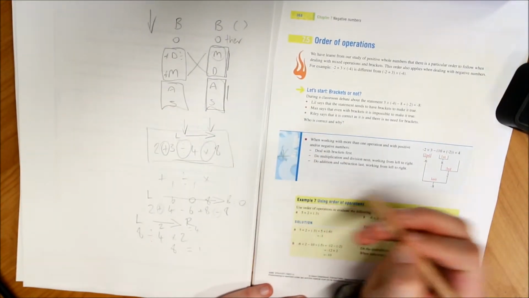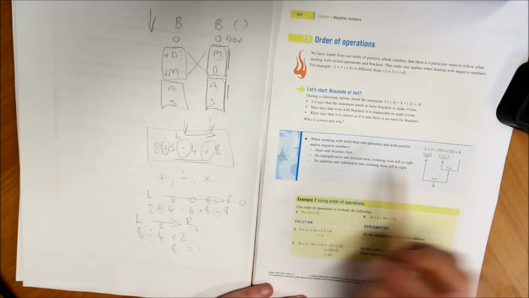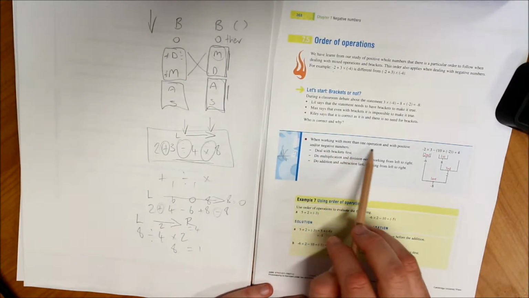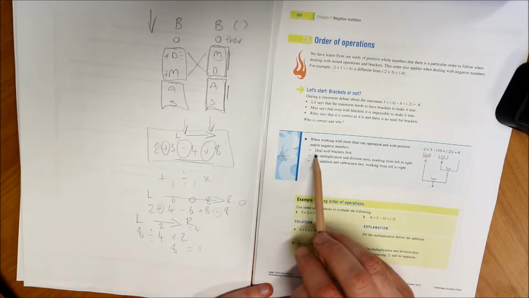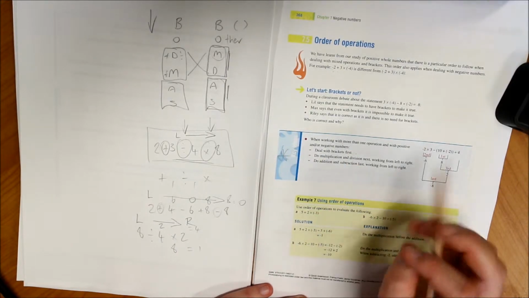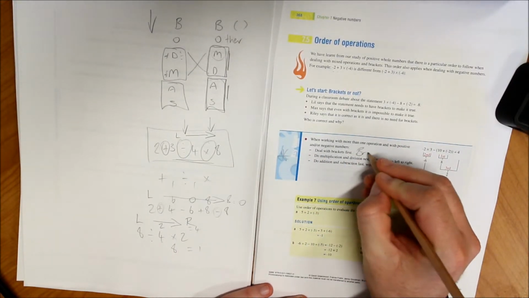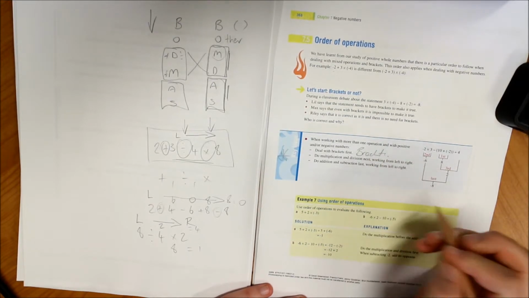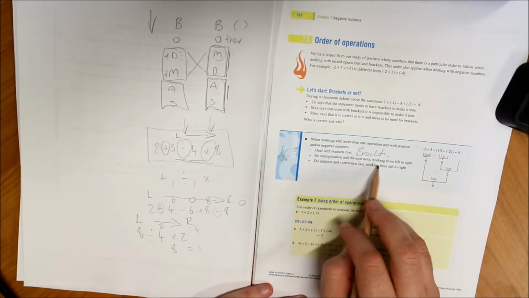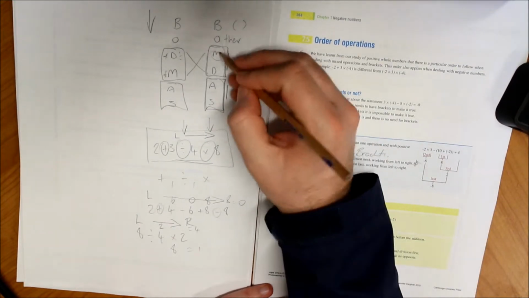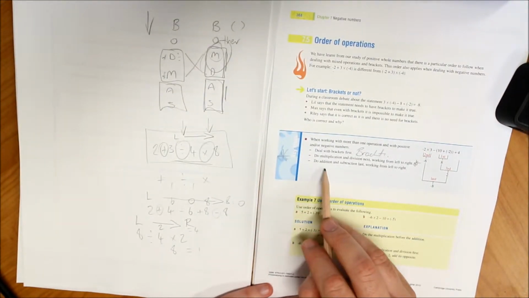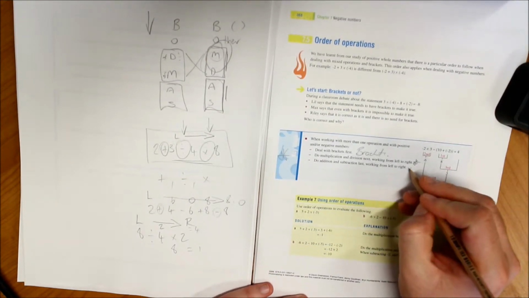When working with more than one operation and with positive and or negative numbers, deal with the brackets first. Do multiplication and division next, working from left to right. And then do addition and subtraction last, working from left to right.